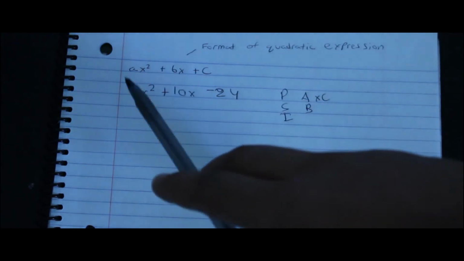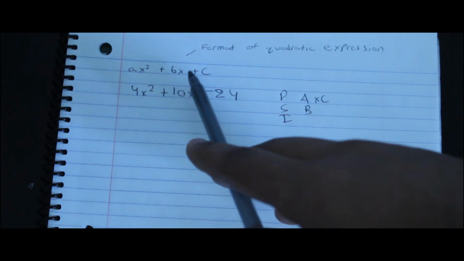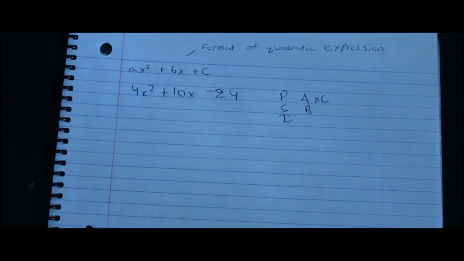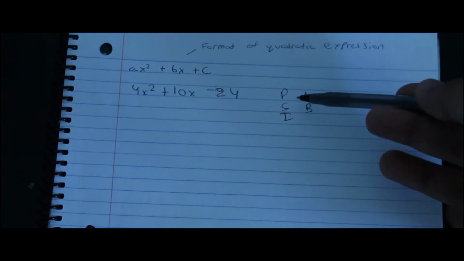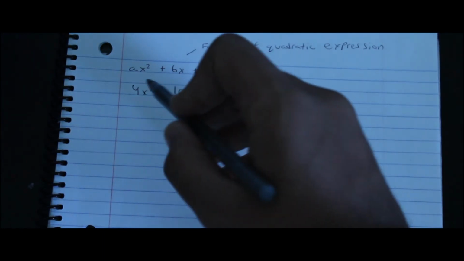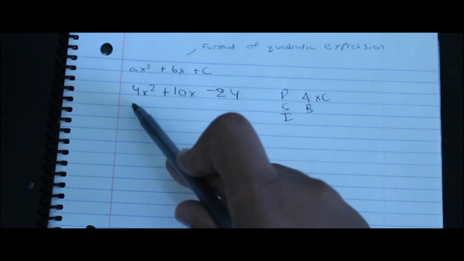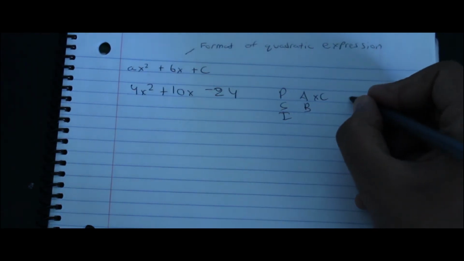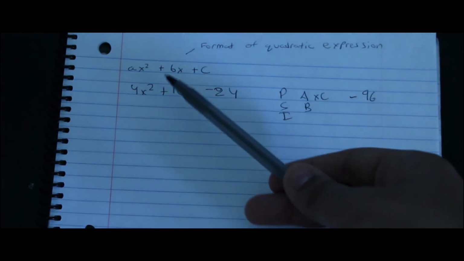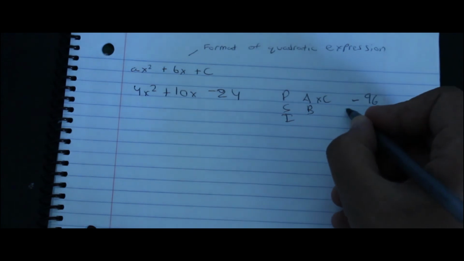The first step of factoring a quadratic expression is to figure out if it actually is a quadratic expression. Quadratic expressions are in the form of ax squared plus bx plus c. So the first thing you want to do is write out the quadratic expression and write PSI beside it. P stands for product, S stands for sum, and I stands for integers. To figure out the P, you multiply the A value by the C value. So that would be 4 times negative 24, which is equal to negative 96. To figure out the S value, that's the same as the B value, which is equal to 10.